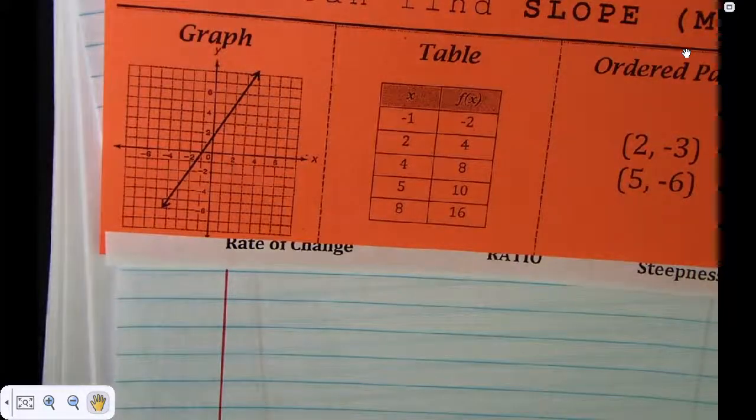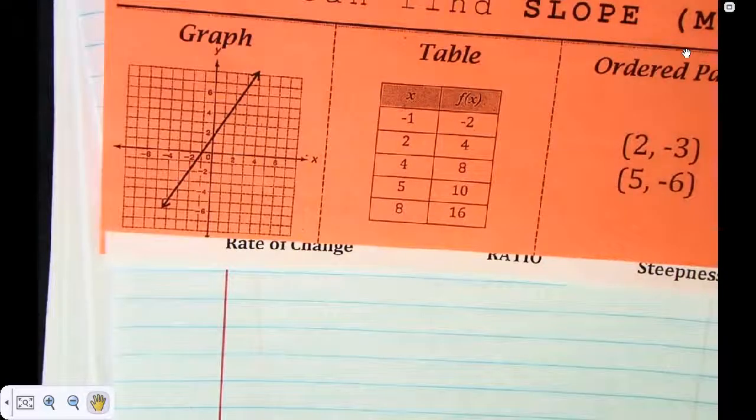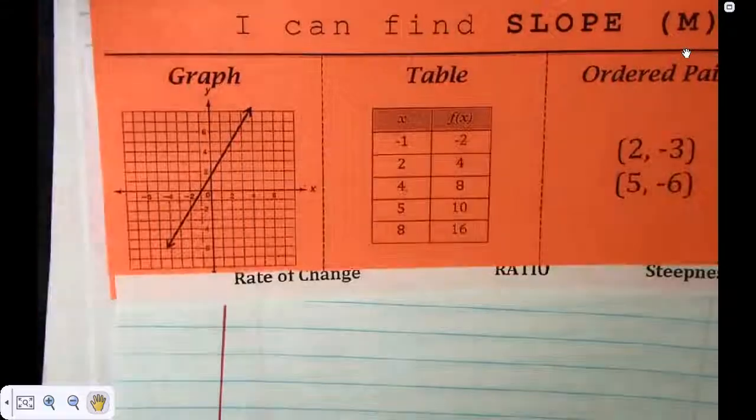This is what we worked on Friday, is finding slope by doing what? Rise over run. Very good.